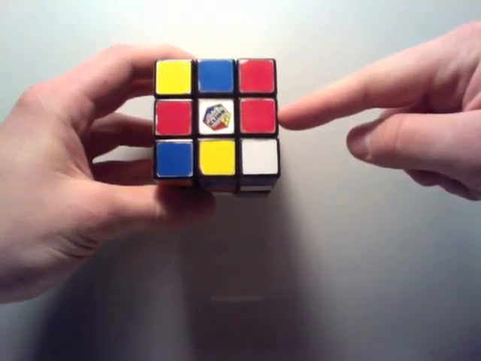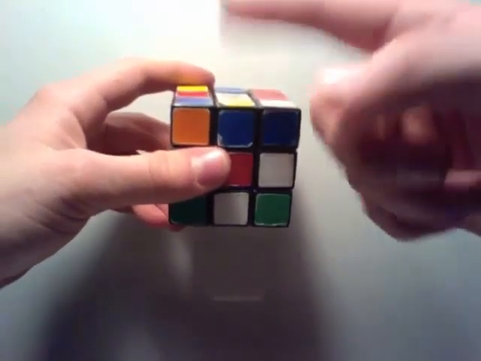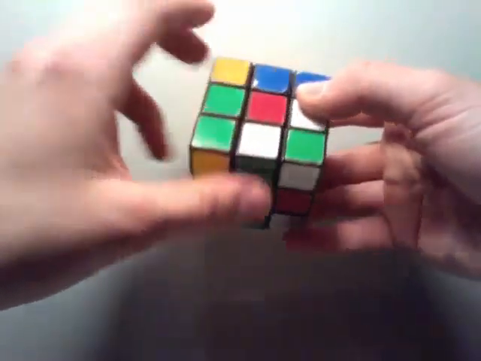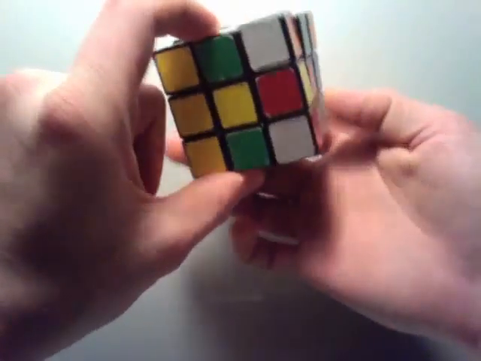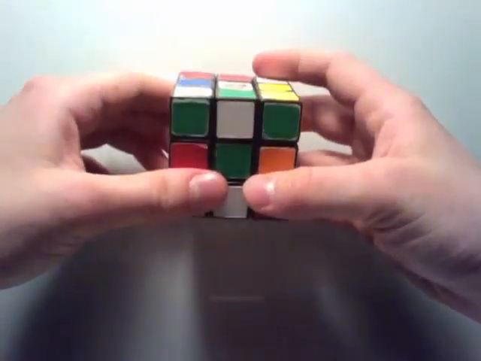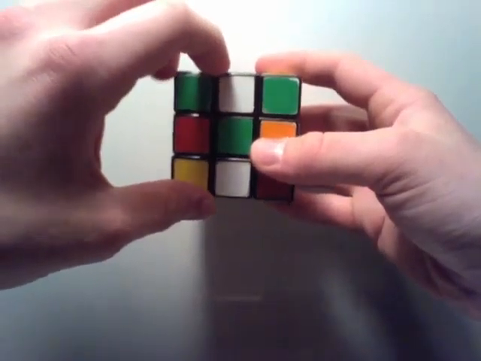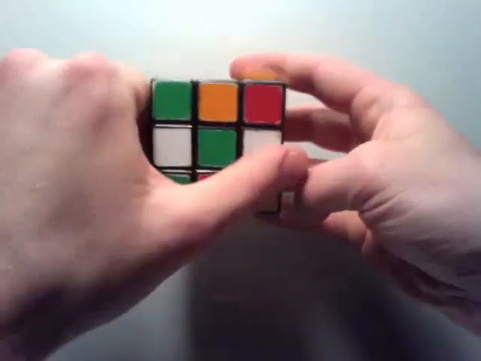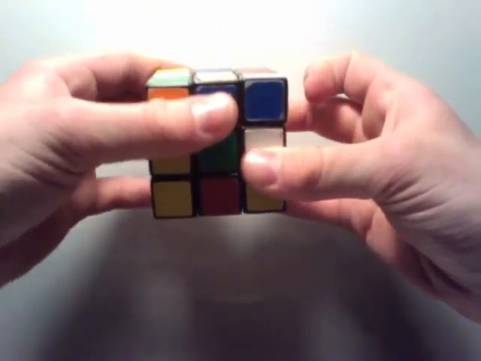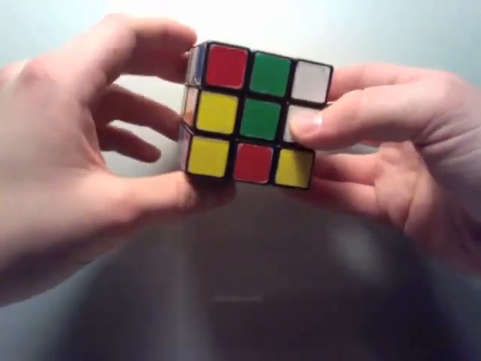So, to do that, you're going to have to find a white piece that belongs either here, here, here, or here on the bottom layer. So, here's one. I'm just going to rotate this piece underneath where I want it to go, and then I'm going to bring it up to the top. Okay? And then, since it's flipped, all I have to do is use the first algorithm, which is front inverse, up, left inverse, up inverse. And that's good.